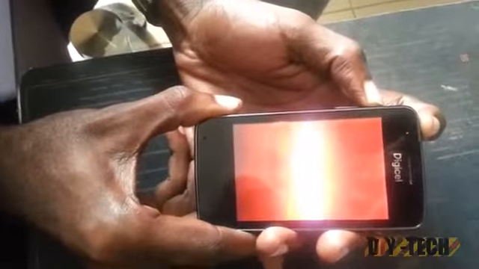Now sometimes this may not get into the mode on the first attempt, so you might have to try it a few more times over and over until you actually get it into the mode. So if you fail the first time, just keep attempting until you get into the mode.